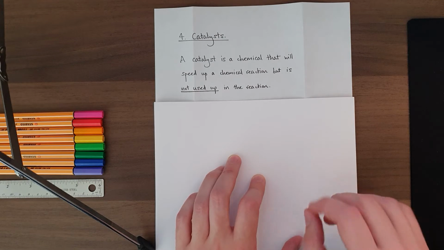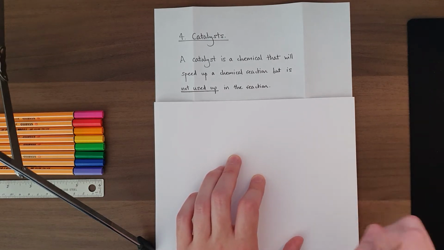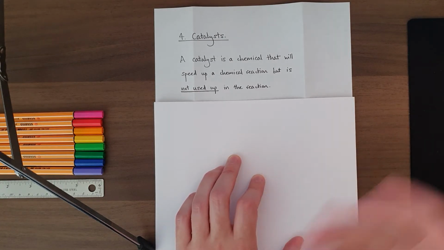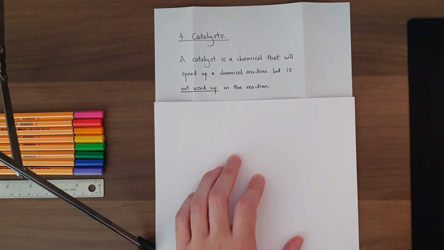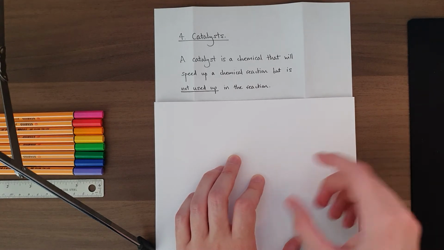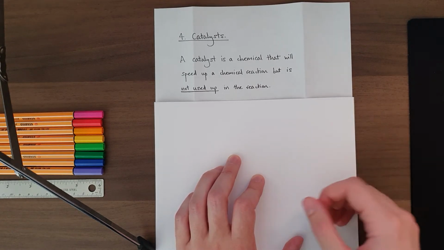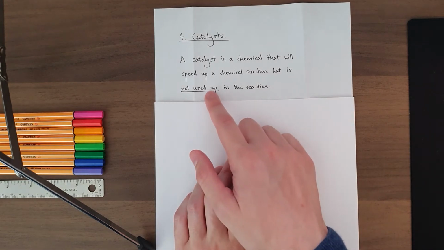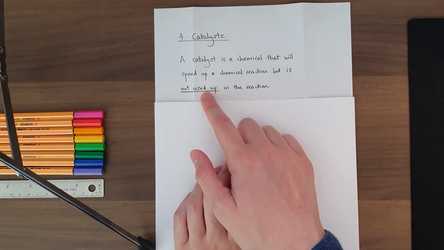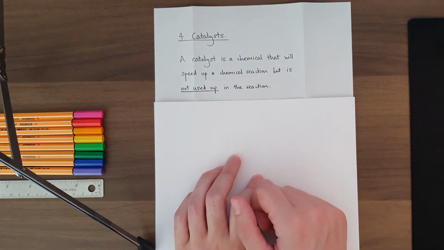Okay? But the really cool thing about a catalyst is that when you add it and the reaction goes quicker and finishes much quicker than it would have otherwise, at the end, when you've made all the products that you need, you can recover your catalyst. It's not used up. So you can recycle it and use it again and again and again, which is really cool.